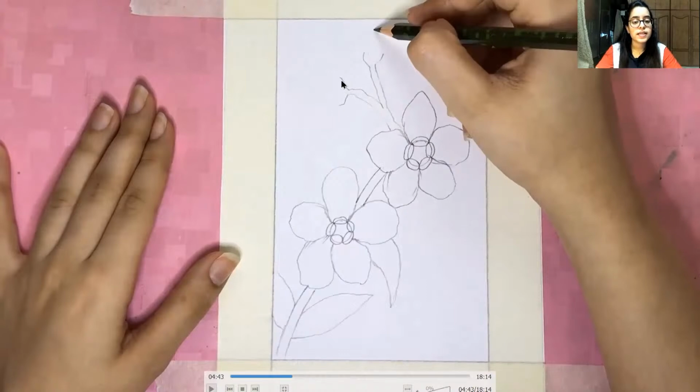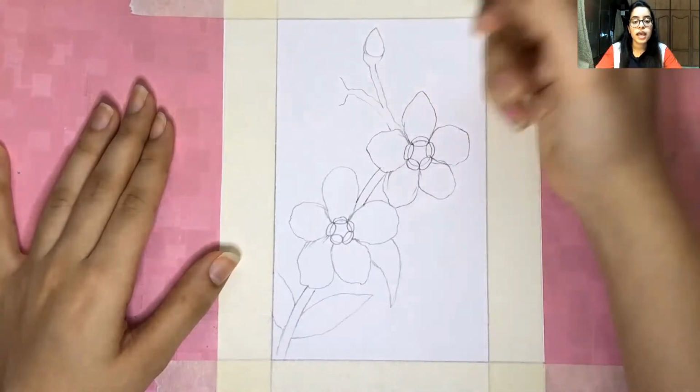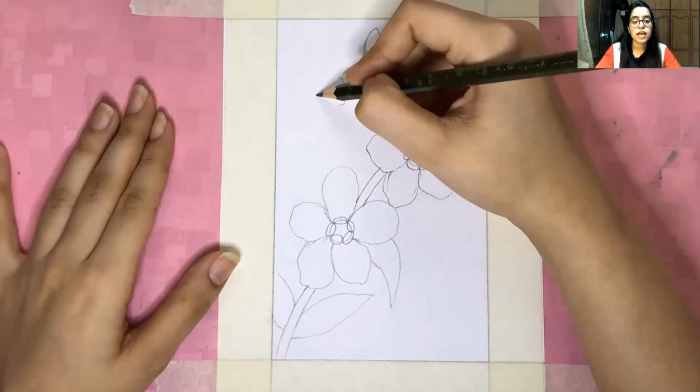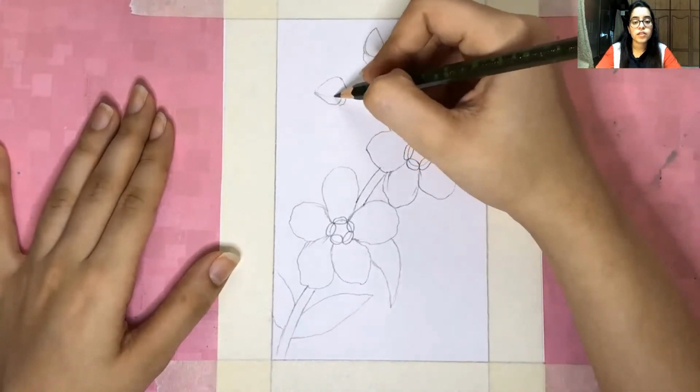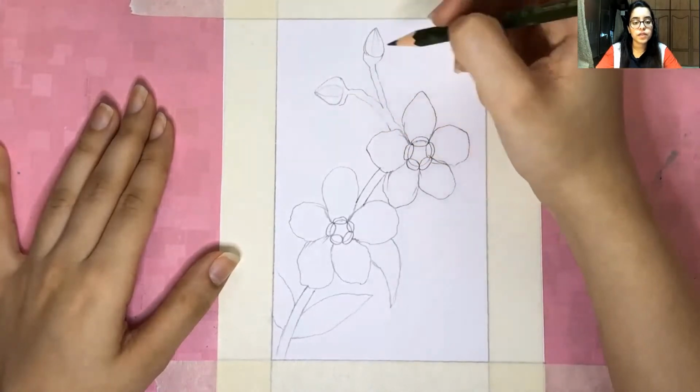Then we just extend these two ends of the line with the help of these curved lines again. And then just above this, we draw a drop shape. So the teardrop shape that we call it as. And the same on the other side. And then I just give two rough curves inside this.